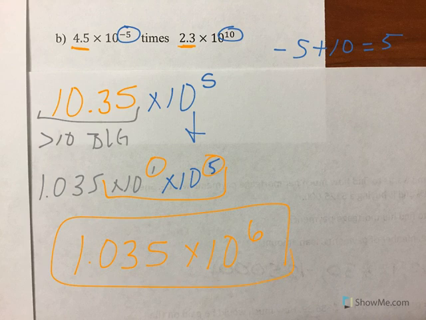Times 10 to the 6th. And there's the final answer. Yep, that's it.